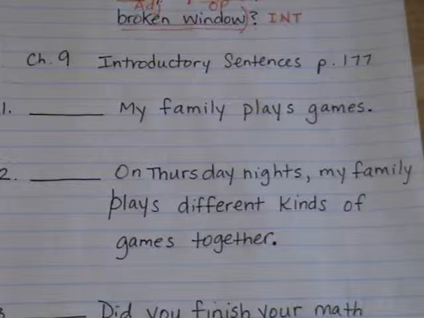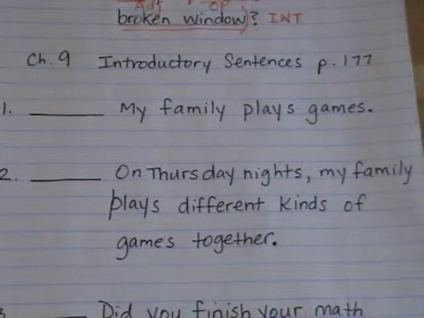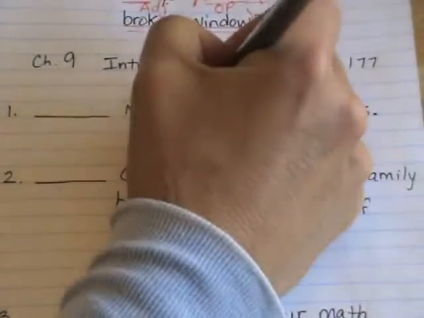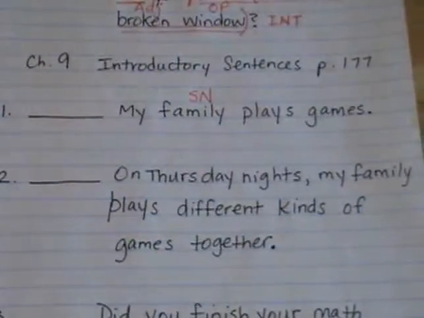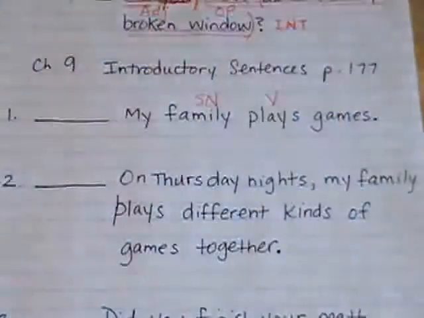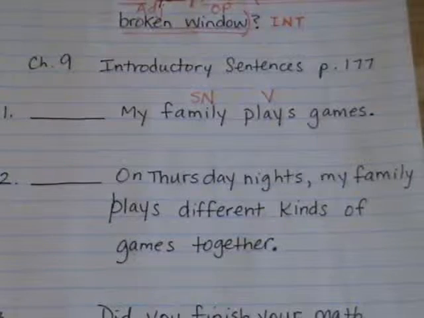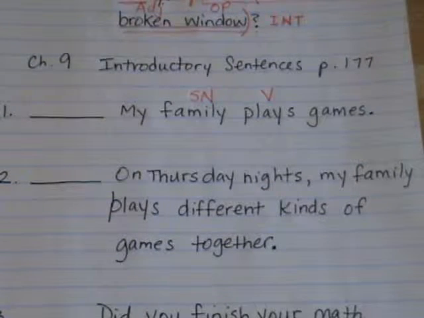The first sentence is, my family plays games. Glad we're starting easy. All right, do you see any prepositions? No prepositions, awesome. All right, we'll jump right in then. Who plays games? Family, subject, noun. What is being said about family? Family plays, verb.